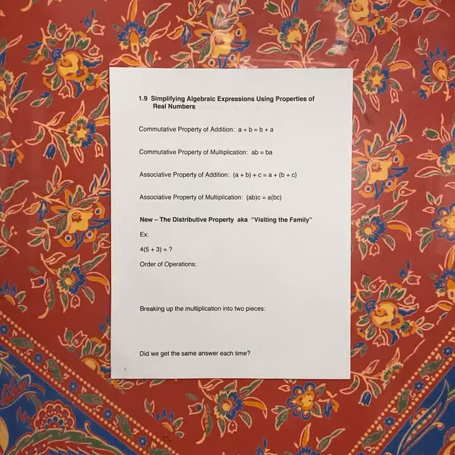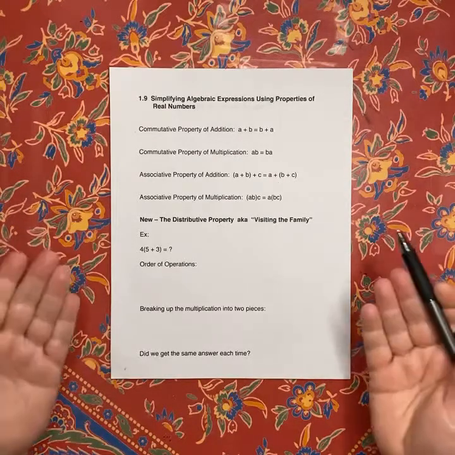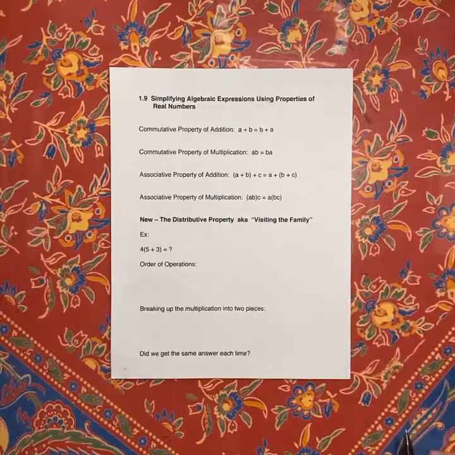Woohoo! We are live. This is Math 40, Elementary Algebra. This is 1.9, Simplifying Algebraic Expressions Using the Properties of Real Numbers.